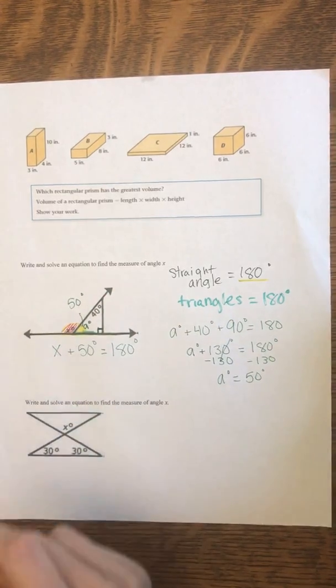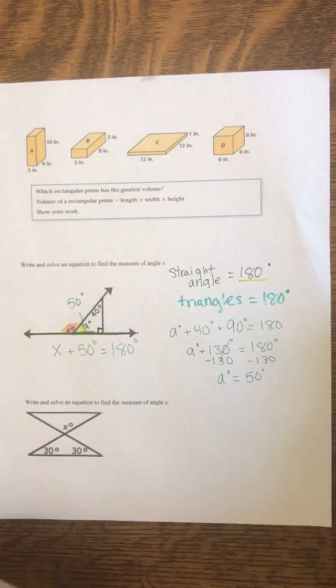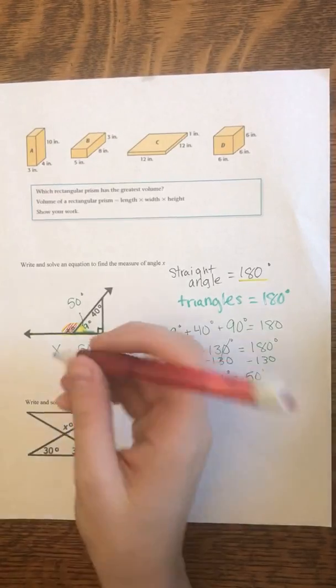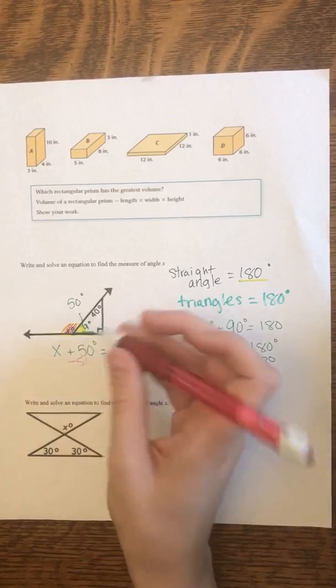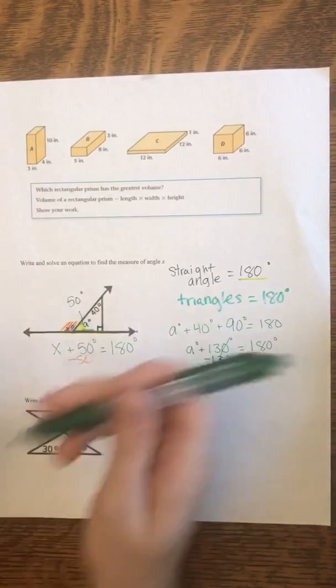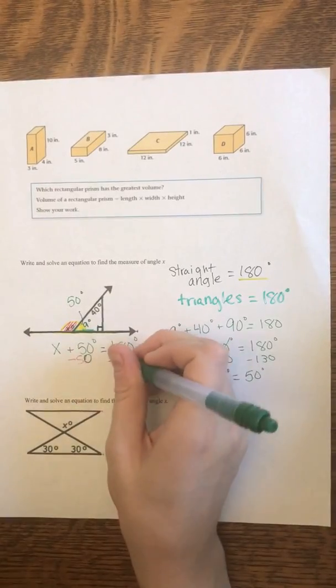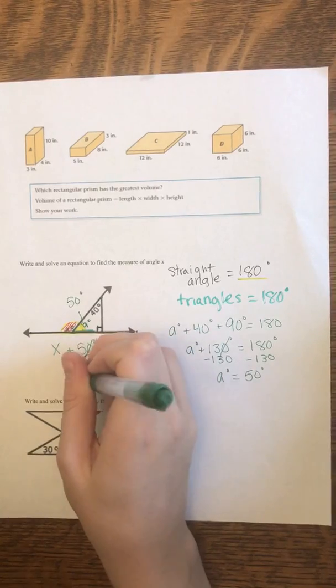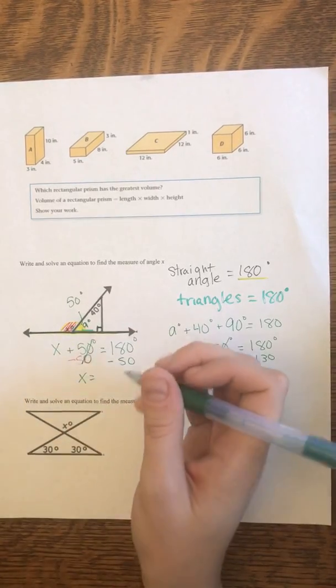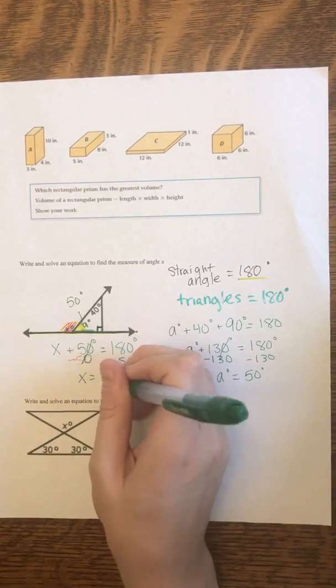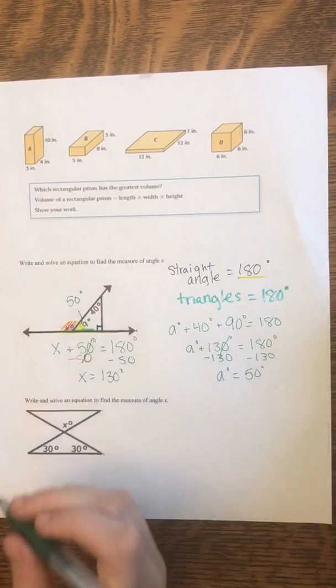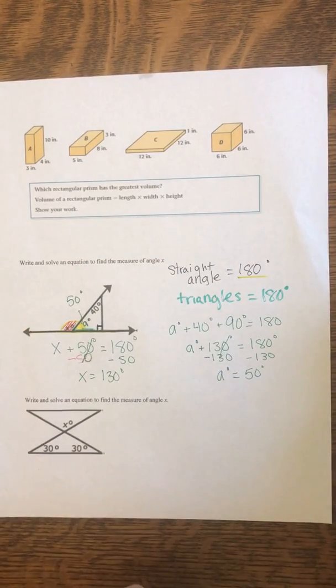This is another one-step equation. We know the opposite of adding 50 is subtracting 50. And if I subtract 50 from one side, I have to do it to the other side. 50 minus 50 is 0. X equals 180 minus 50 degrees, which is 130 degrees. Fabulous. Pretty cool, huh?